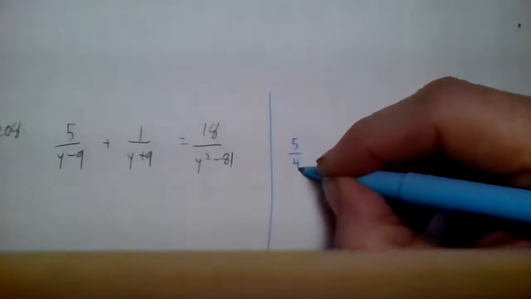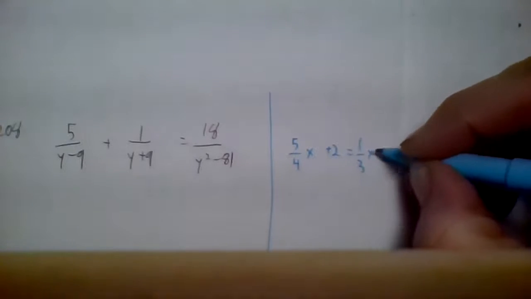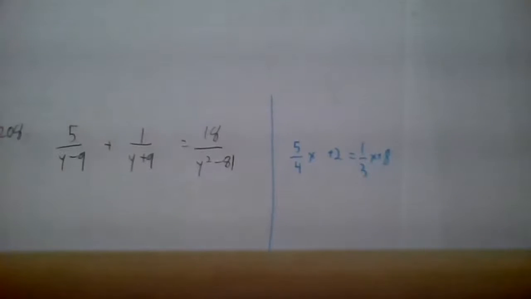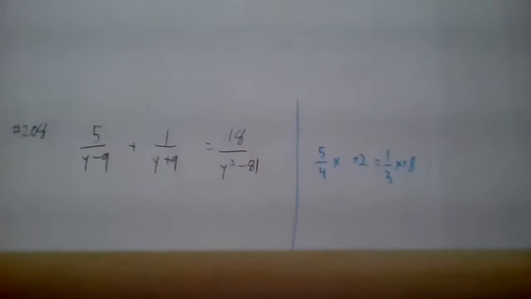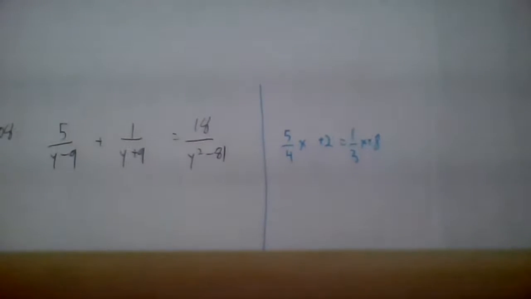They were just numerical fractions. So if I have something like 5/4 x plus 2 equals 1/3 x plus 8, that's just a regular linear equation because it's just x terms and number terms. So simpler, but we don't like dealing with fractions. The most complicated thing was fractions in this, so we would like to get rid of the fractions if we can. And we can, because we can multiply by something to get rid of them.